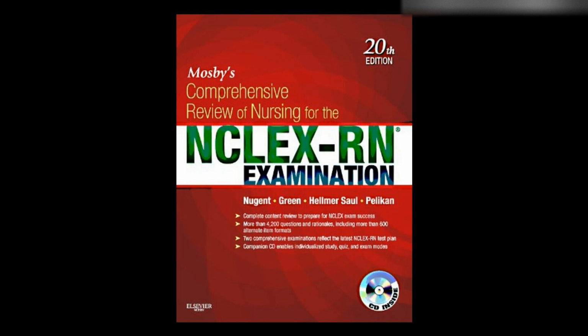3. The client with multiple sclerosis on prednisone who has a glucose level of 208 mg/dL. 4. The client receiving the anticonvulsant phenytoin, Dilantin, who has serum levels of 24 mg/dL.